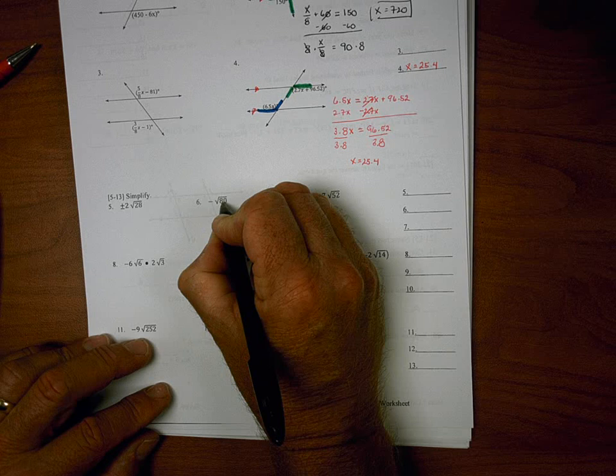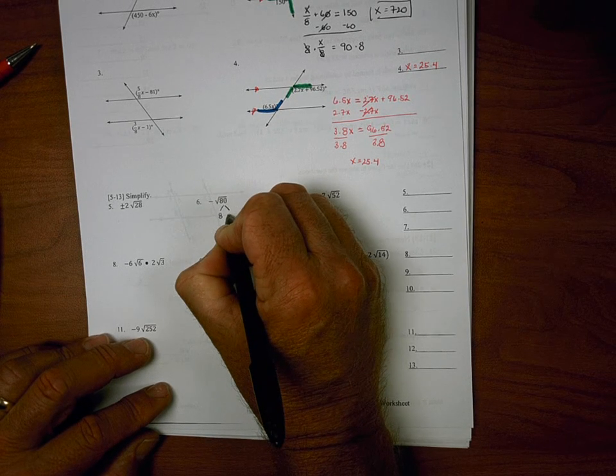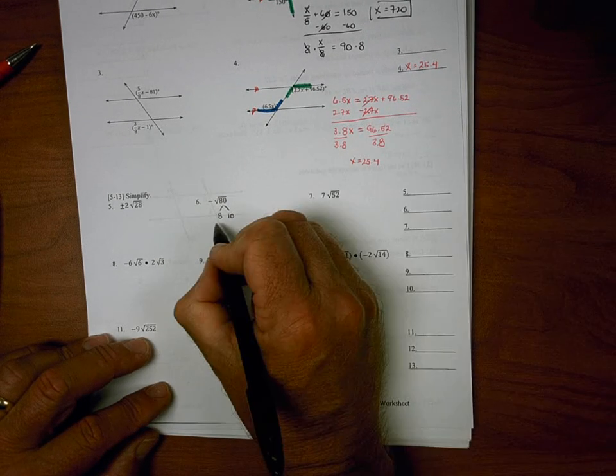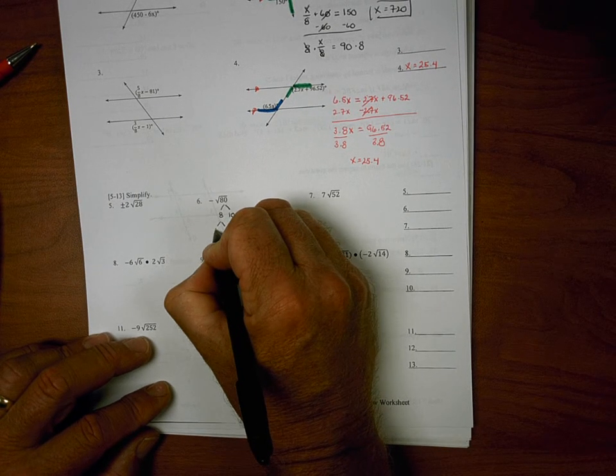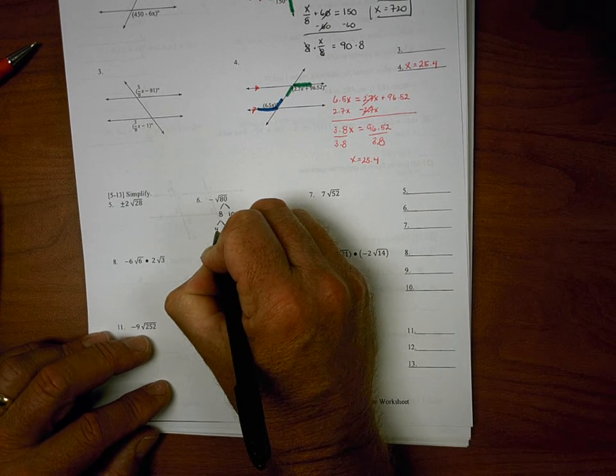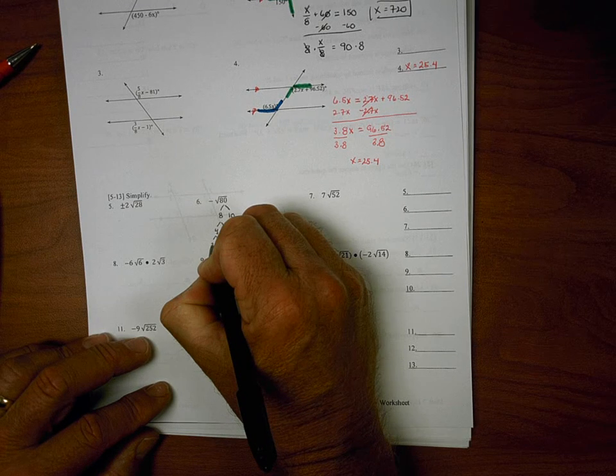So what are two numbers that multiply to make 80? I'm going to go with 8 times 10. And then I'm going to keep factoring until I end up with prime numbers. 8 can be factored into 4 and 2. You can factor 4 into 2 and 2.